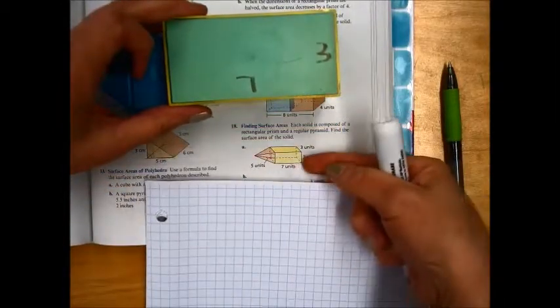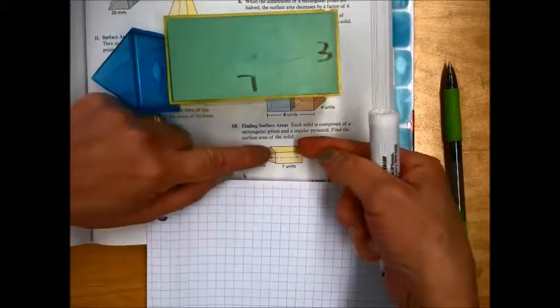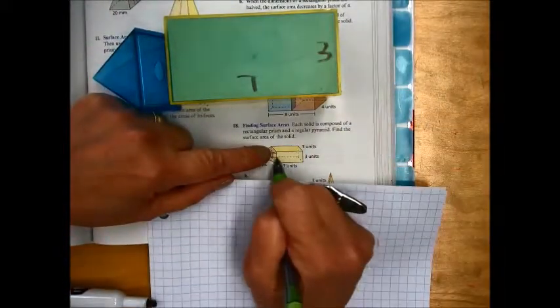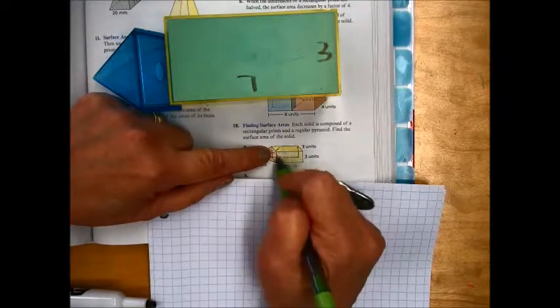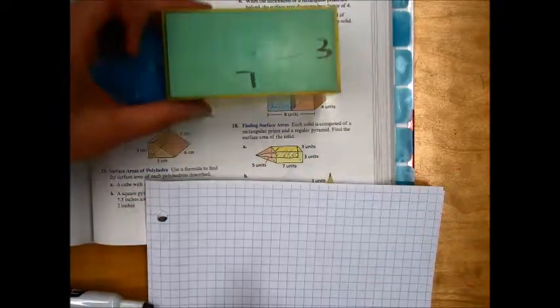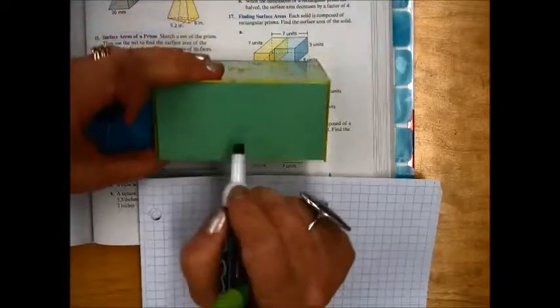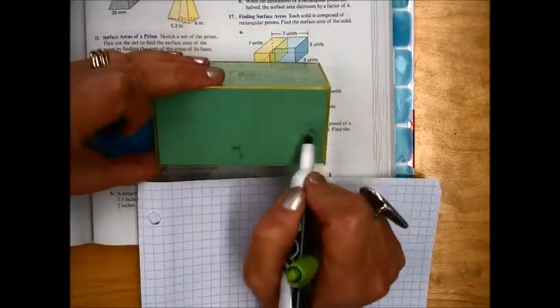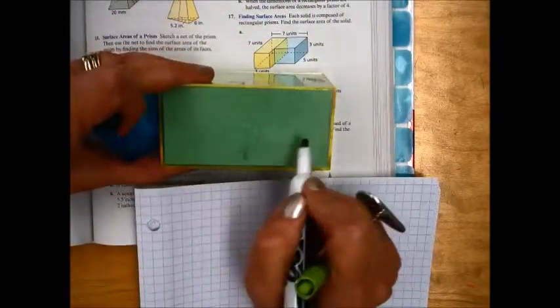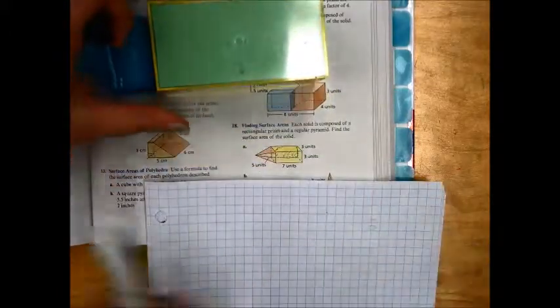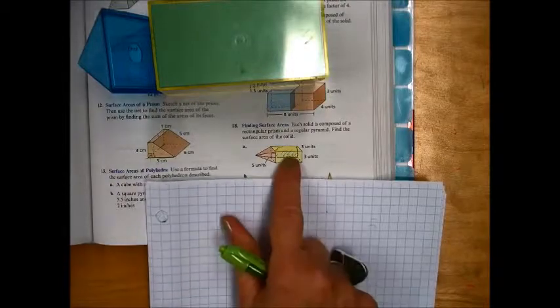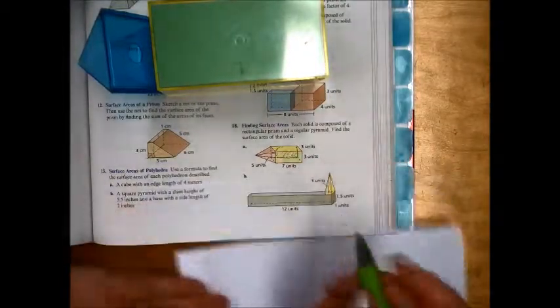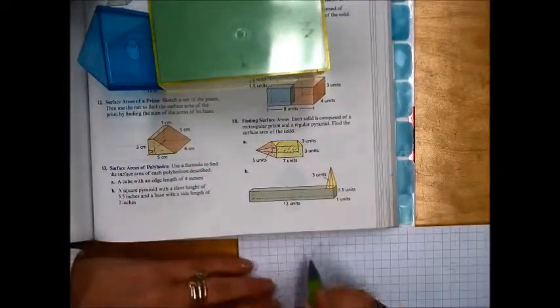Now this front face is parallel to the back face back here, isn't it? And it's also 7 by 3. Y'all see that back face back there? So it's also 7 by 3. So what do we know about all these lateral faces here? They're all 7 by 3s. So what I'm going to do is shortcut my work and say, okay, let's call these the lateral faces.